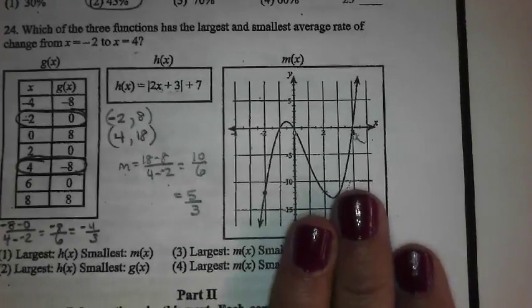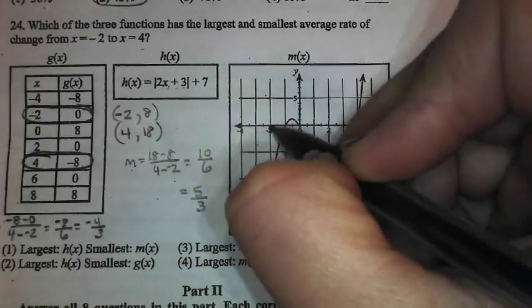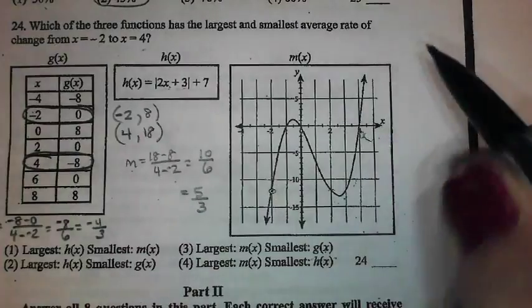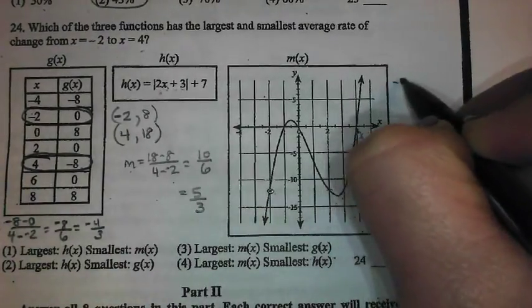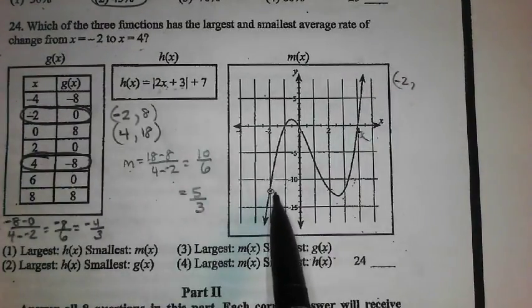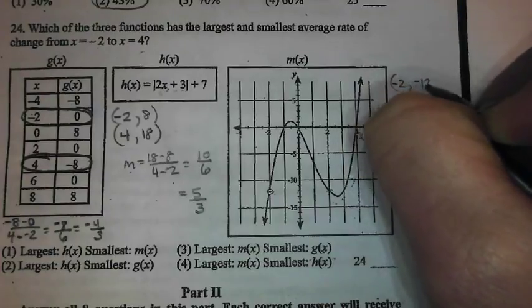And when you're given a picture of the function, you actually kind of already are given the points as well. So from -2, oh boy, that's tricky. What point would you say that is? -2 what? -12? I think that's probably the best guess.